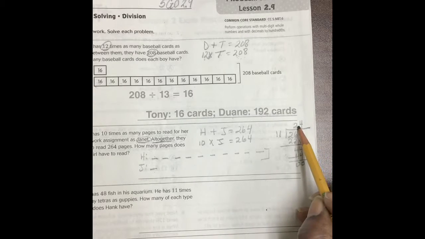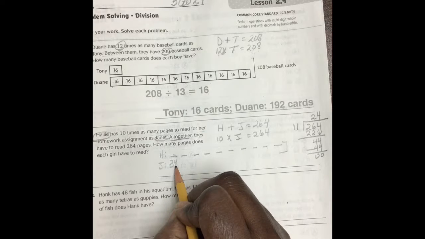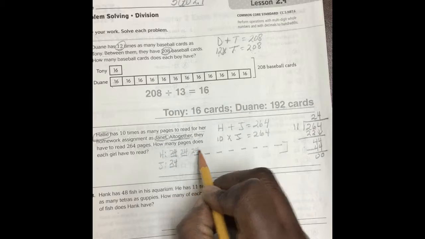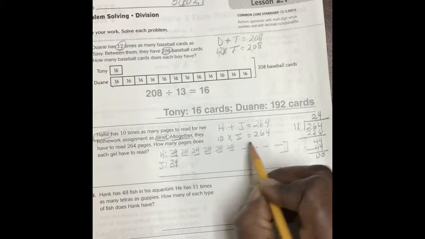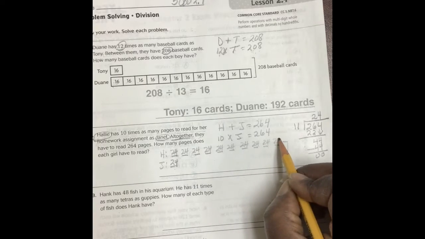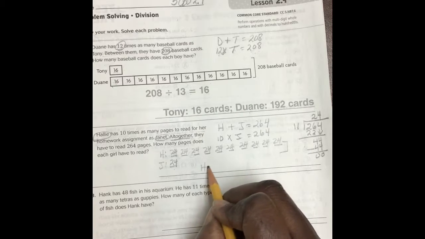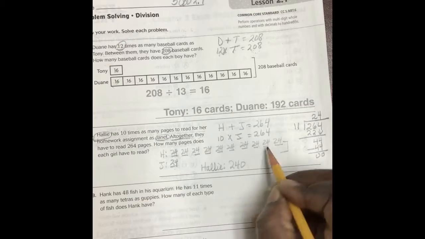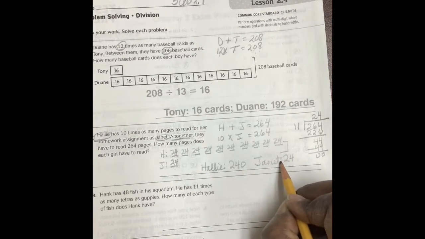So we discover that it's 24. Janet has 24. However, Hallie has 10 times 24. And we know that 10 times 24 is 240. So Hallie has 240 and Janet has 24.